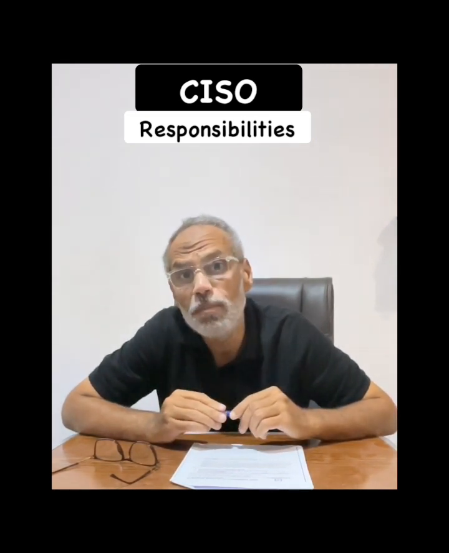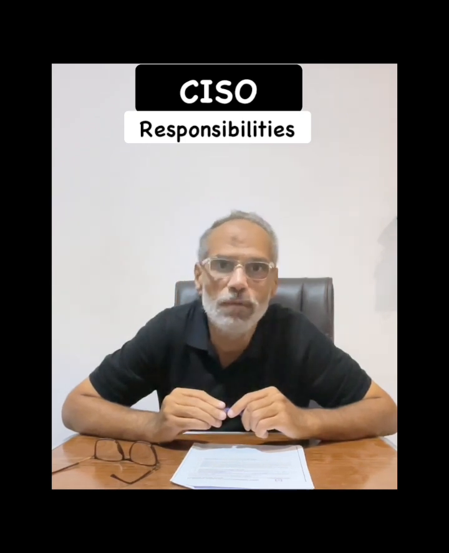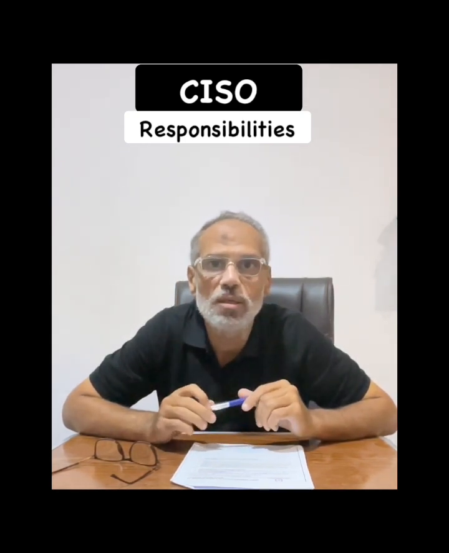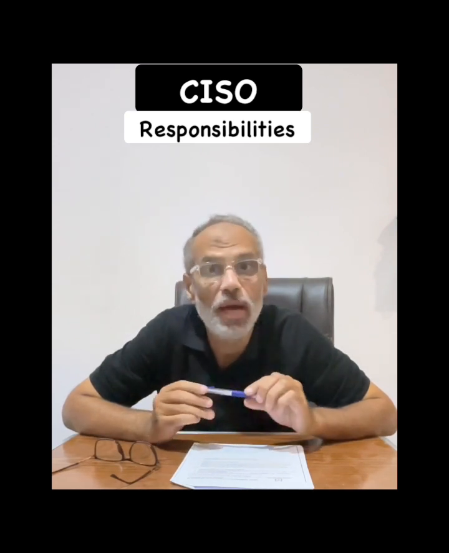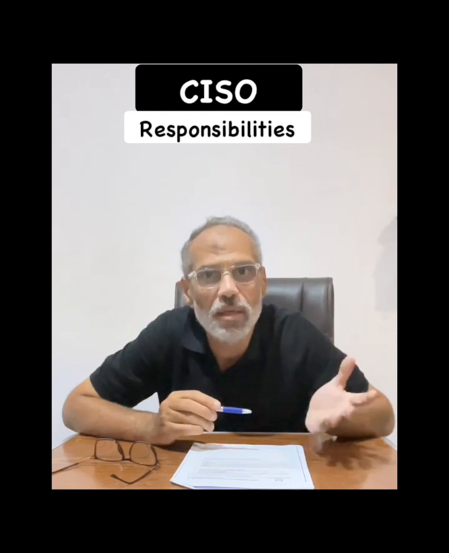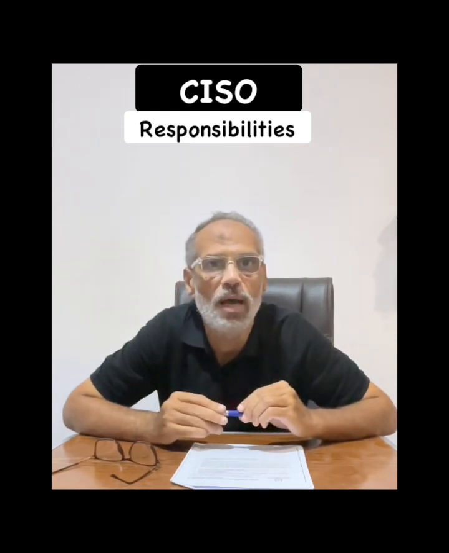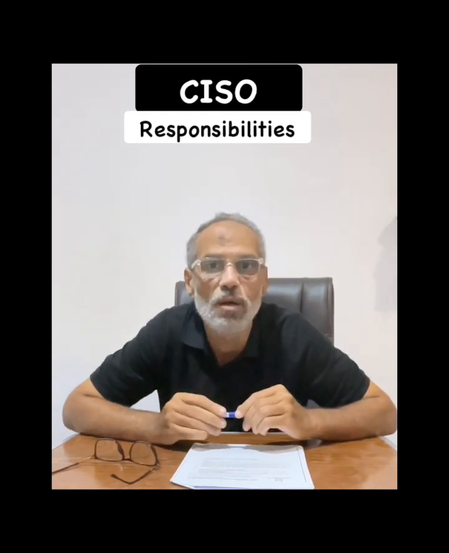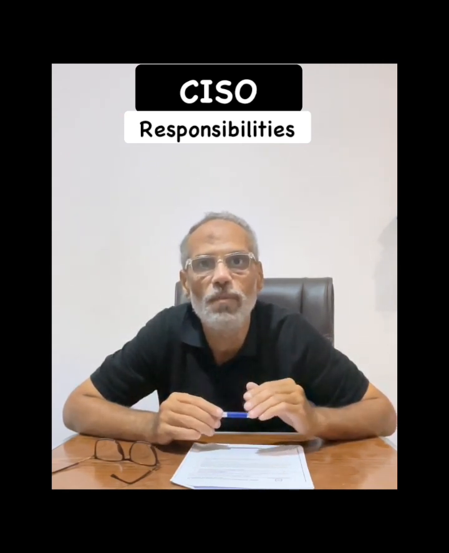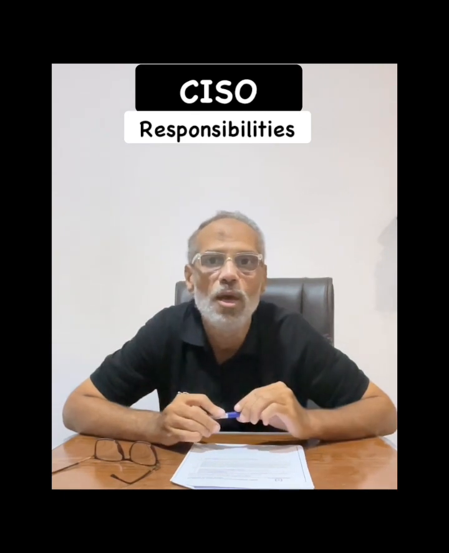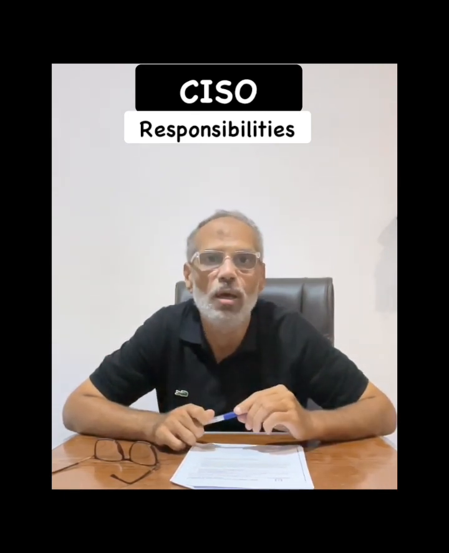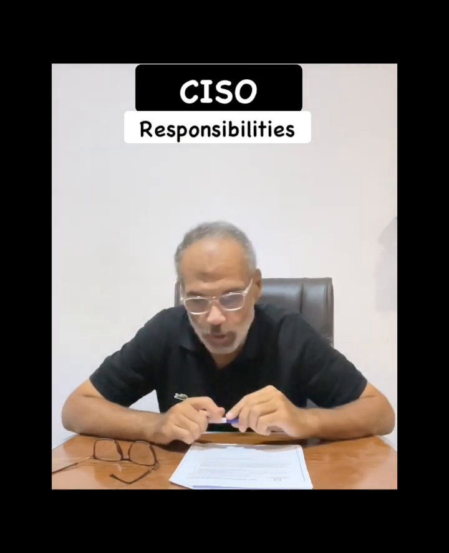Also, compliance is a very important part of his role. One of his responsibilities is to make sure that the organization is compliant with the jurisdiction laws and regulations, and this depends upon the area where the organization resides, or the type of data it has, if it's financial data, health data, privacy data, and so on.